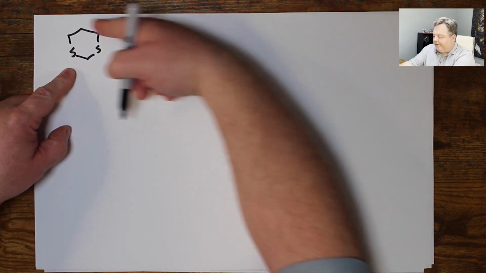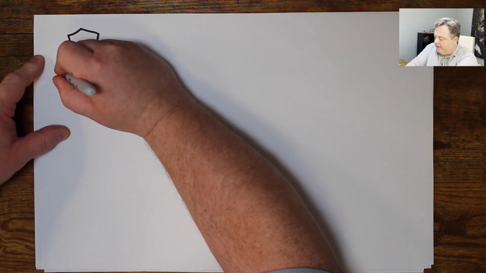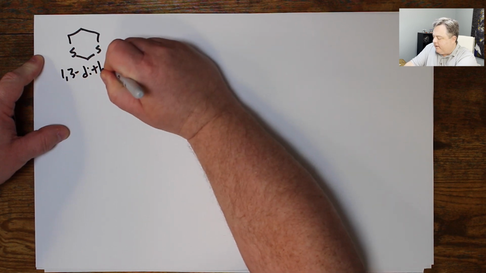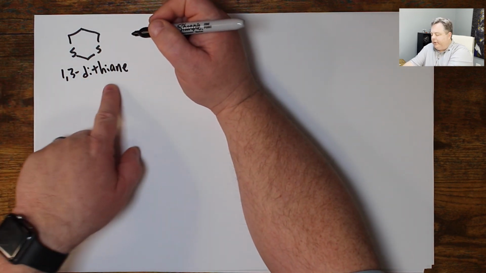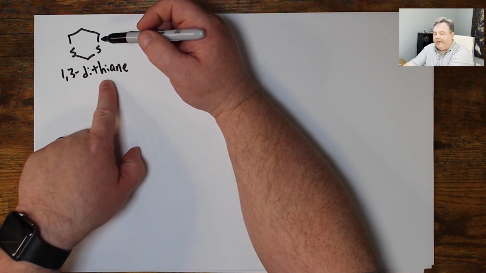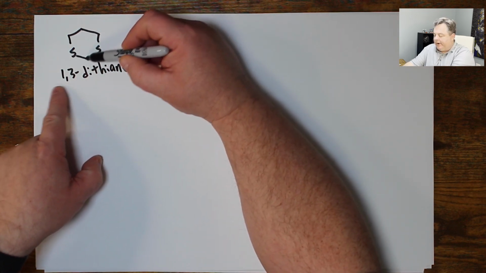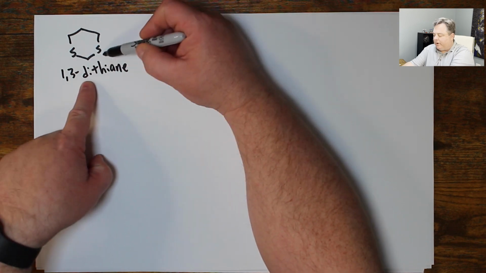This ring, a 6-membered ring with 2 sulfurs in it, is called 1,3-dithiane. There are 2 sulfur atoms in it. That's where the dithia part comes from. And it's on positions 1, 2, 3. The sulfurs are on positions 1 and 3.